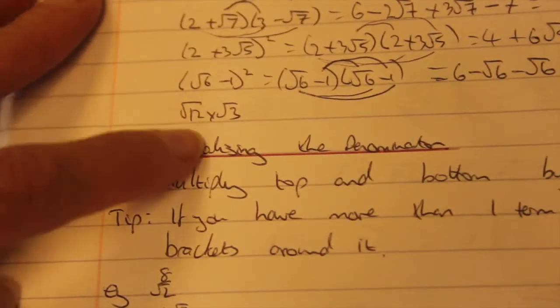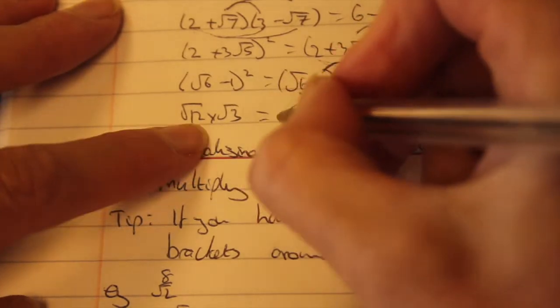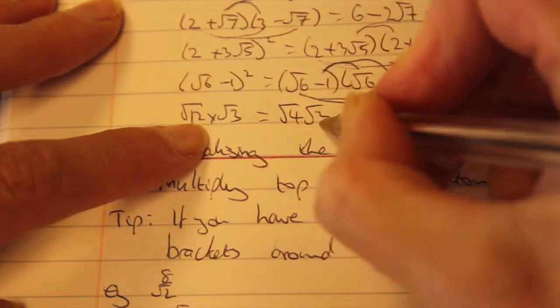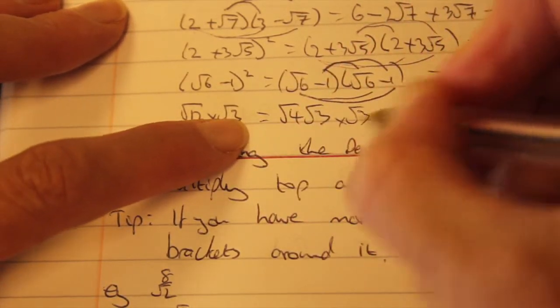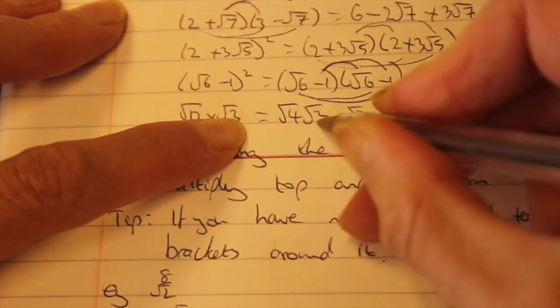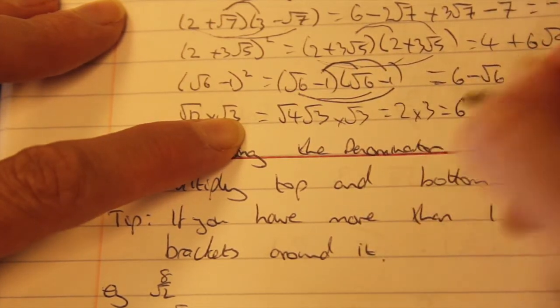And the last one I have here of this type, root 12 breaks into a 4 and a 3. Times it by root 3. Root 4 is 2. Root 3 times root 3 is an ordinary 3 to give you an answer of a 6.